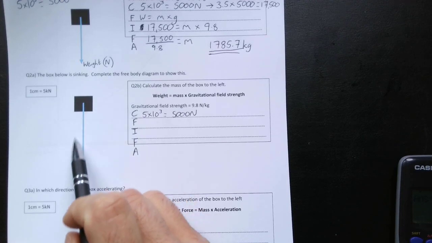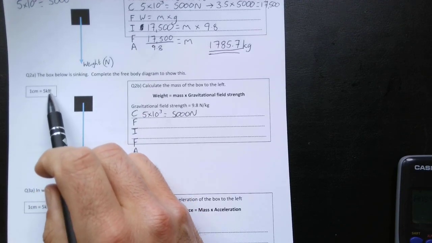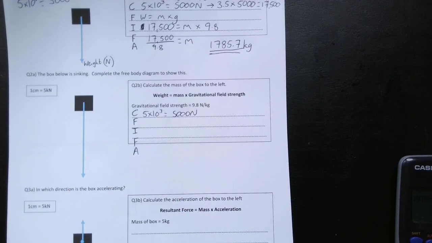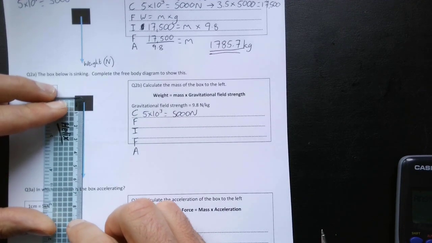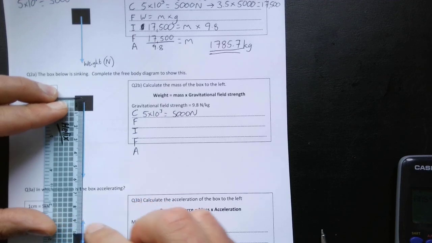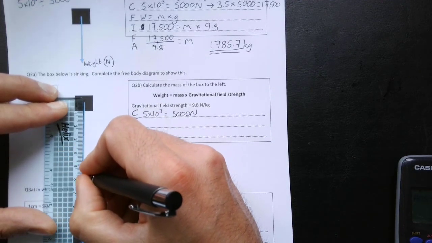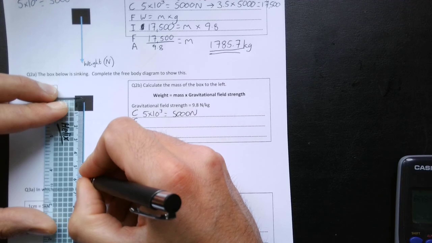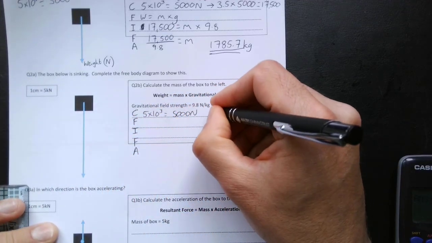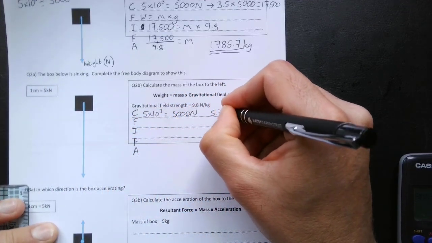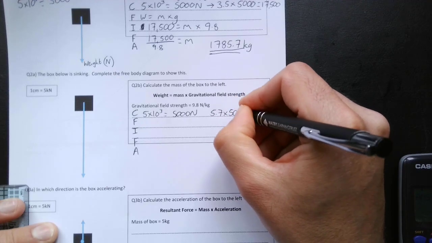Now we've got a long arrow again, so in this case, because it says 1 centimetre equals 5,000 newtons, what we've got to do is measure it. So we've got to measure it as accurate as we can. Okay, so we put that on there, and that is 5.5, 5.6, probably about 5.7.